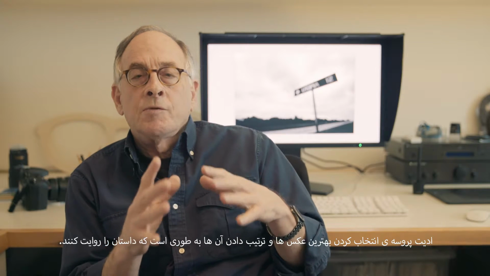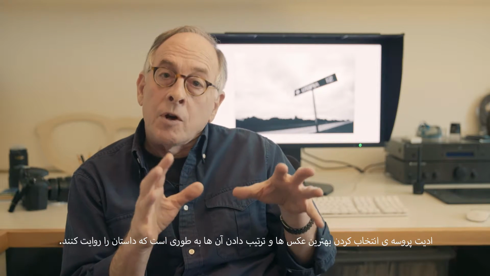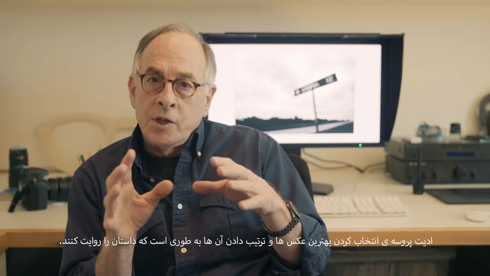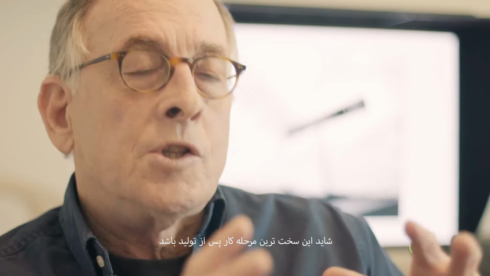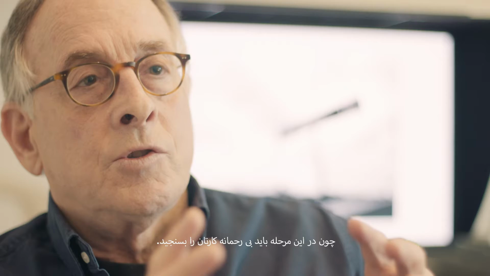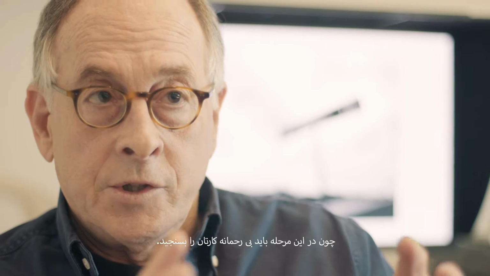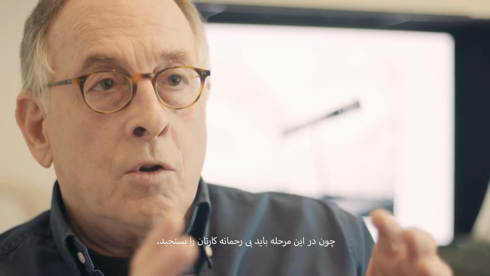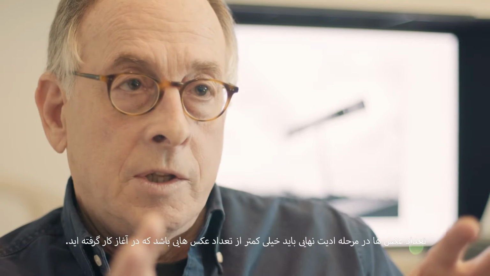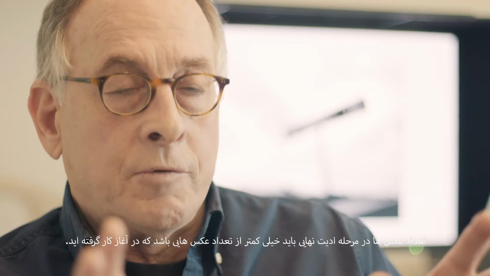Editing is the process of selecting the best photographs from everything that you shot on your story and sequencing it in a strong narrative. This is perhaps the most difficult part of the post-production process because it requires you to be brutally honest about your work. Your final edit is going to have considerably fewer images in it than everything that you shot for your story.